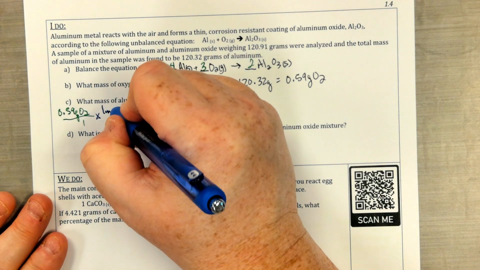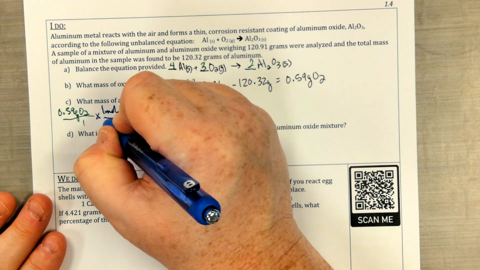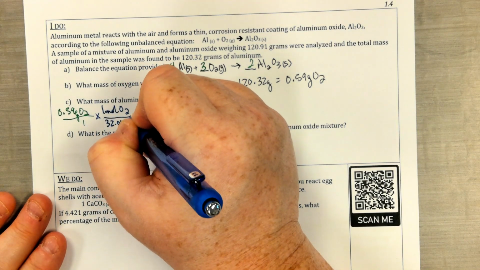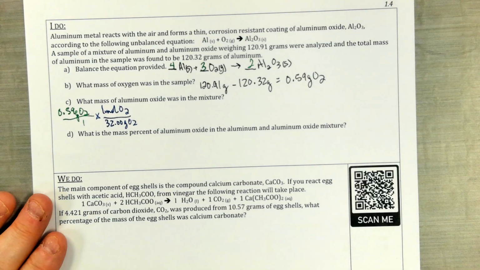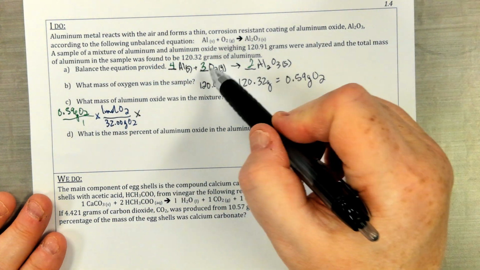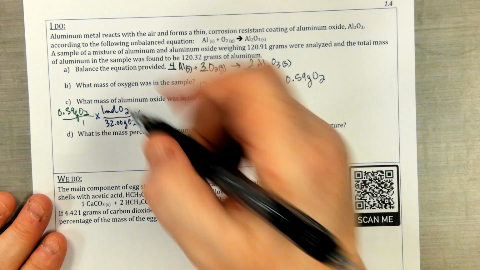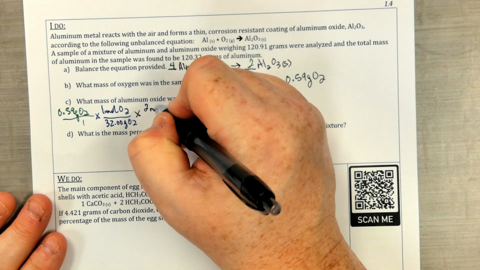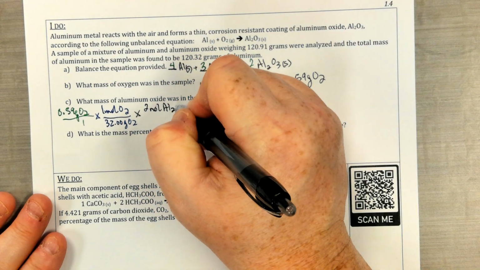So 1 mole of O2 is 32 grams of O2. For every 3 moles of oxygen that react, 2 moles of aluminum oxide can be produced.